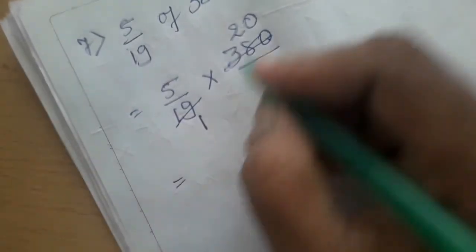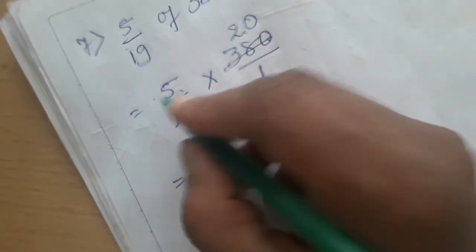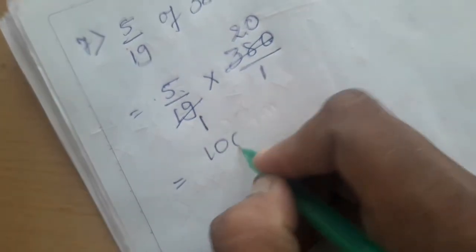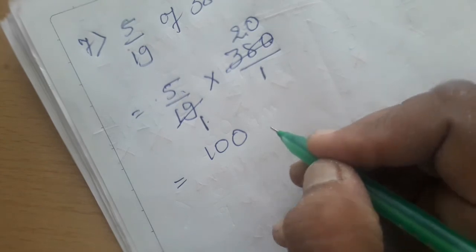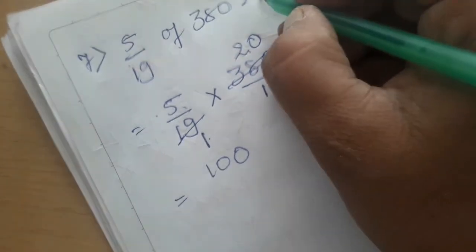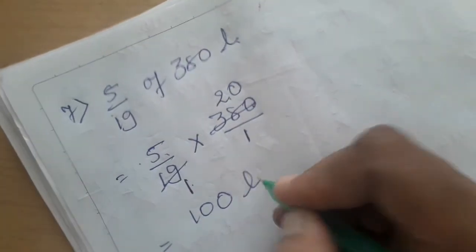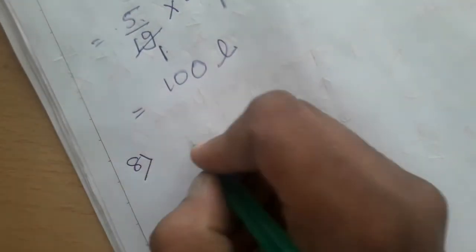Now what is left out? 20 fives are 100 in the numerator and denominator is 1 ones are 1. So no need to write. So here the unit will be liter. And now I go for the next question.